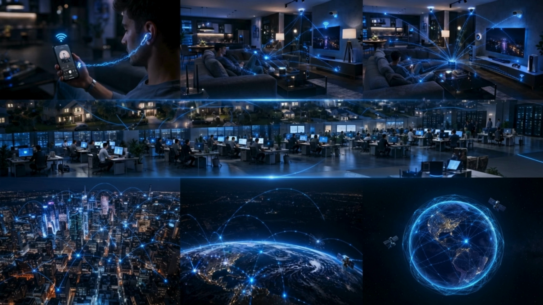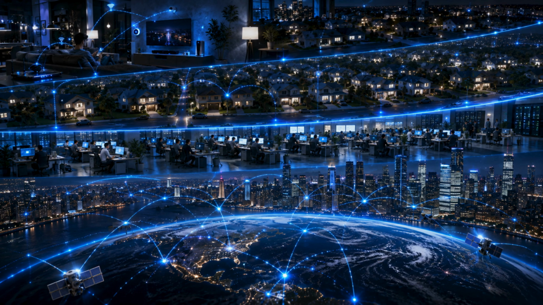Think about it for a moment. The Bluetooth connection between your phone and your earbuds, your home Wi-Fi, your office network, your university campus, and even the internet itself. They're all networks. So why do we give them different names? The answer comes down to one simple idea: how far a network reaches.